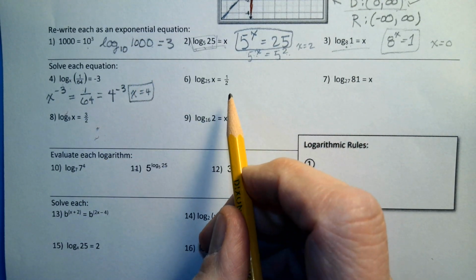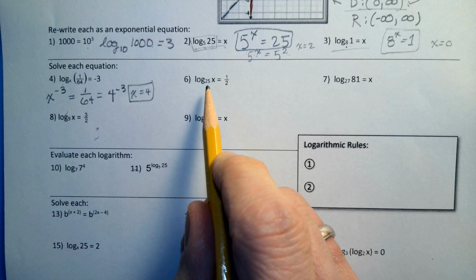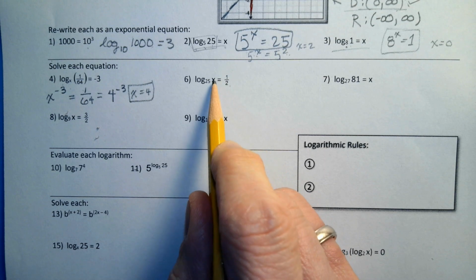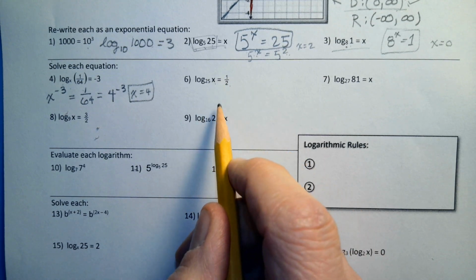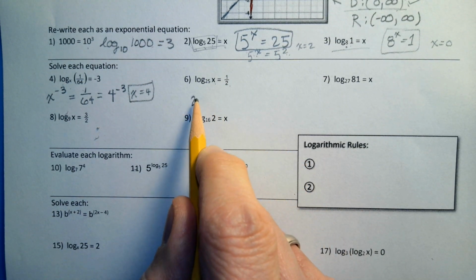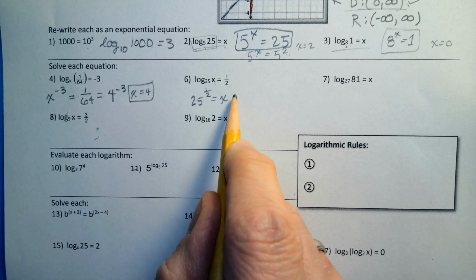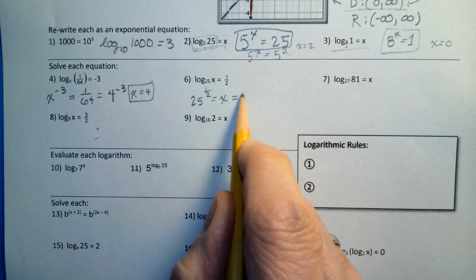All right, going across to number 6. 25 raised to the 1/2 power should equal x. All right, so if we convert that, 25 to the 1/2 power equals x. Well, I think we all can see that x equals 5.